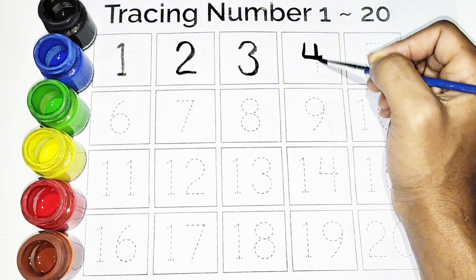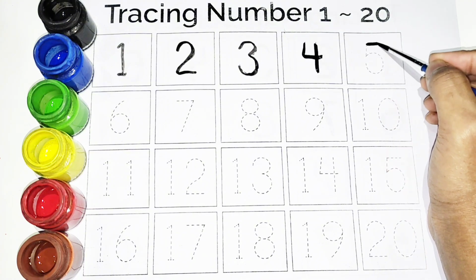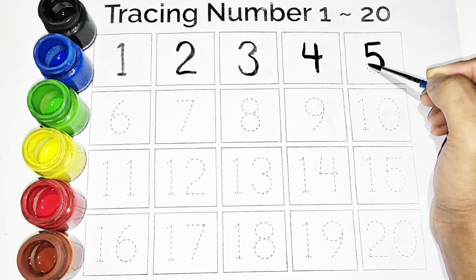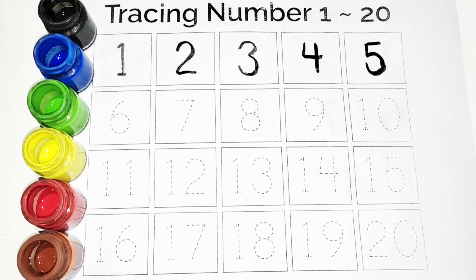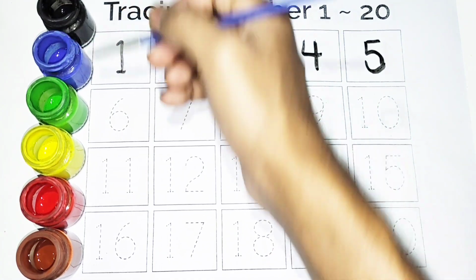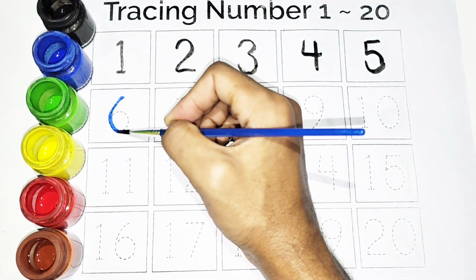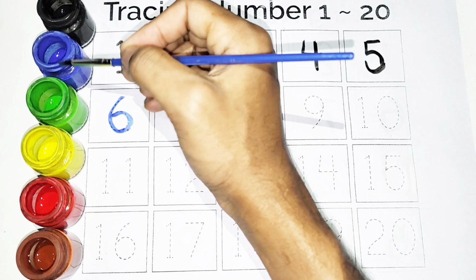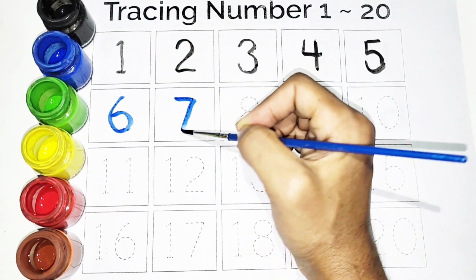Now we draw 4. F-O-U-R, 4. The next one is 5. Now we draw 6 and use blue color. S-I-X, 6. The next one is 7.